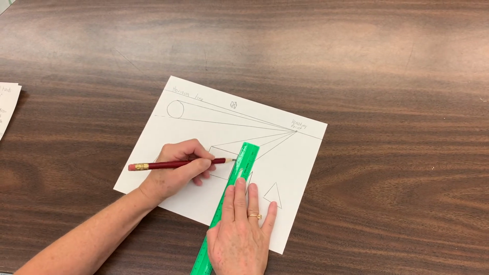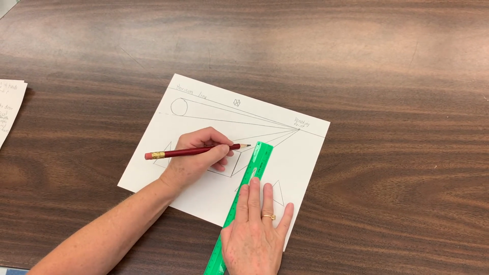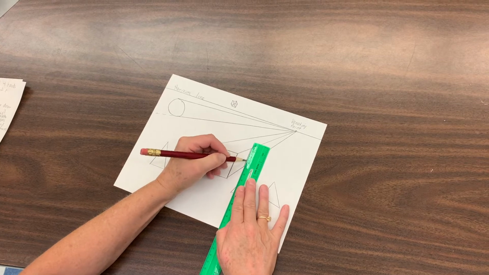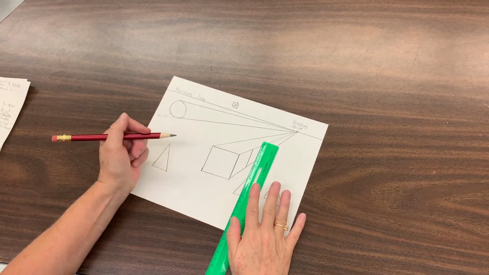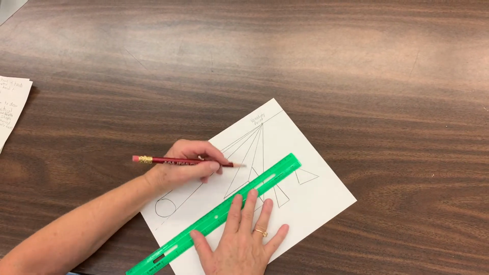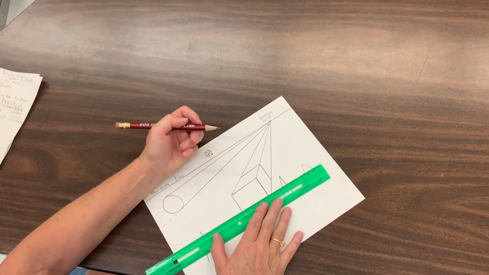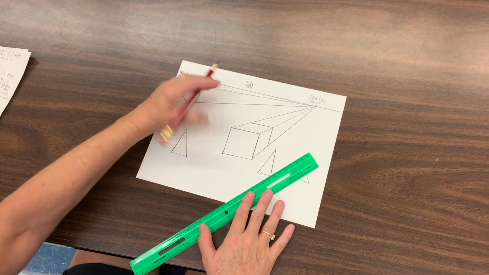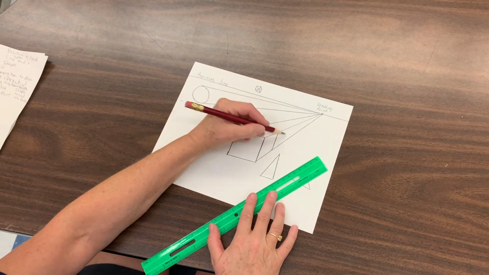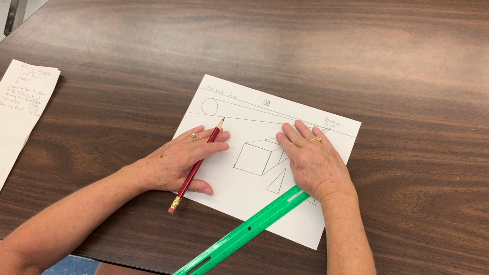Okay, so to make these look even more 3D, we can go back. You take the vertical of the square and try to make a nice even line that's parallel. Parallel means they can never cross. Do that again here. Do you see how I'm moving the paper so it makes it easier for me to draw it? Now I have that cube, and these could be erased and you would just have the cube.